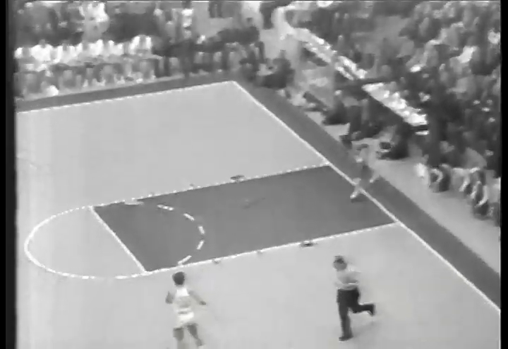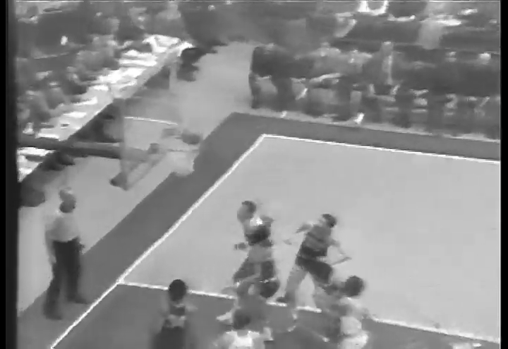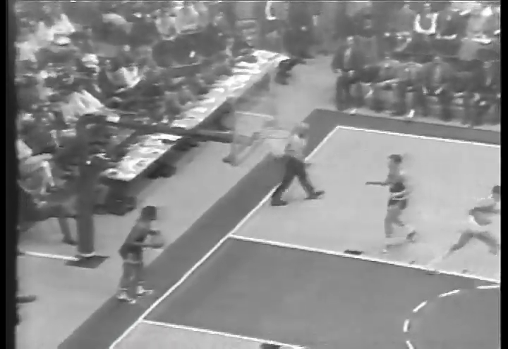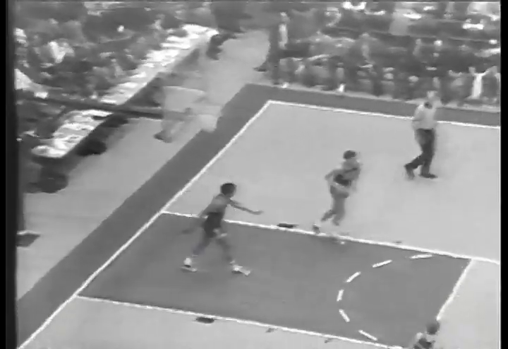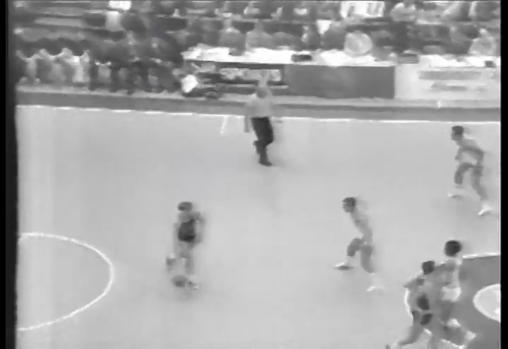Outside, Sennett brings Notre Dame to an 11-point lead, 46-35. 3 minutes to go in the half. Tom Cord jump shot. 46-37 in favor of Notre Dame. Ohio putting a press on.